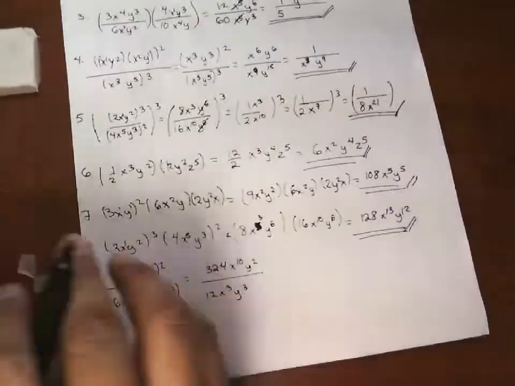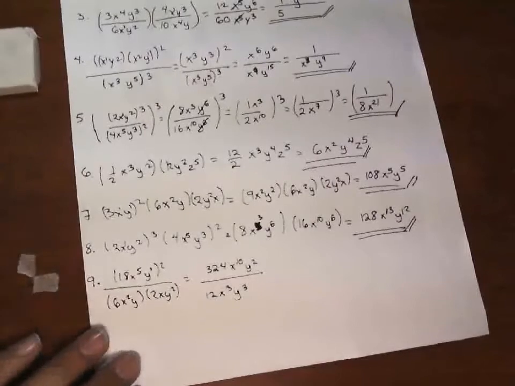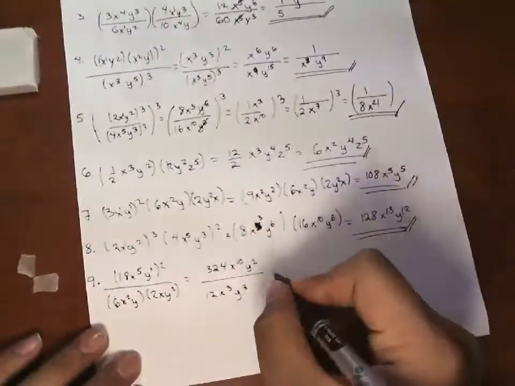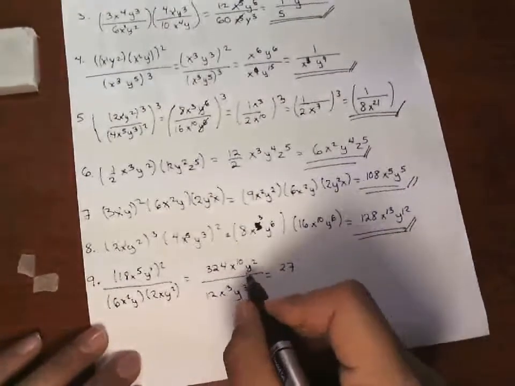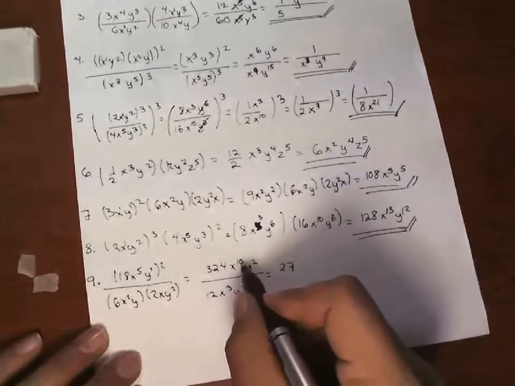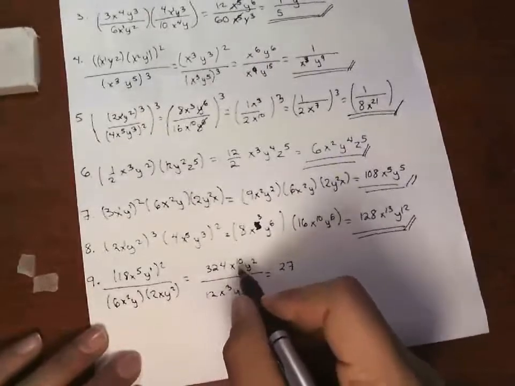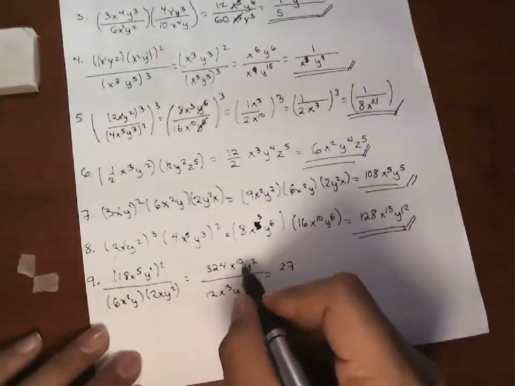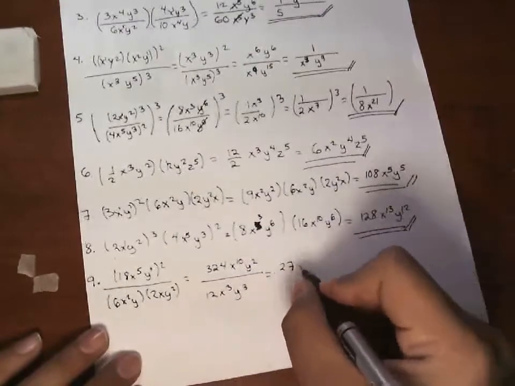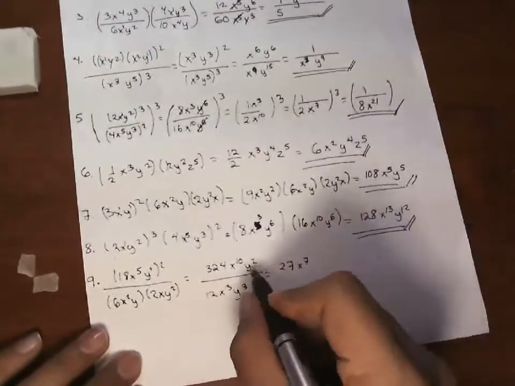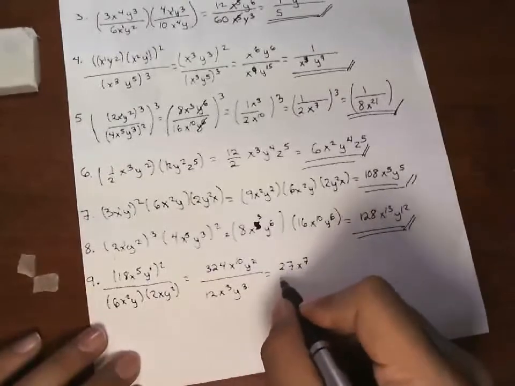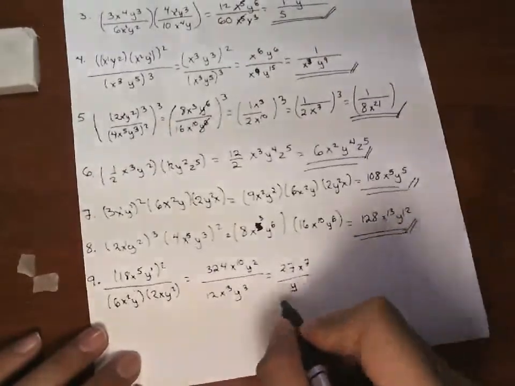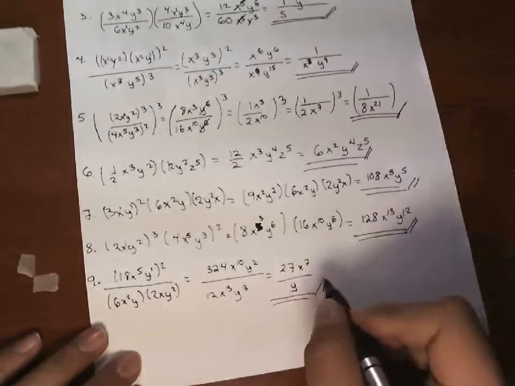So now we have to simplify this. The 324 divided by 12 equals 27. And x10, you subtract the 10 minus 3, so we get x7, and y2, 2 minus 3, y minus 1, so we'll leave it on the bottom. And there we go.